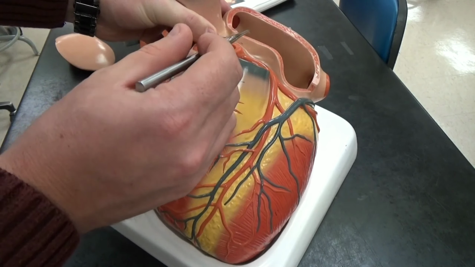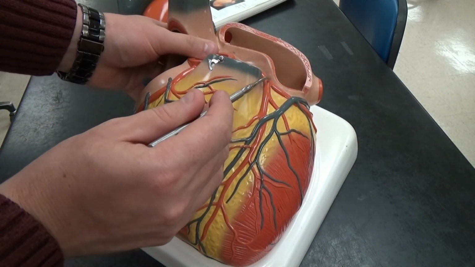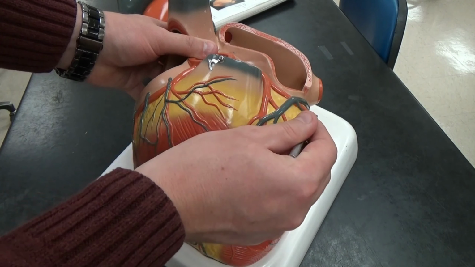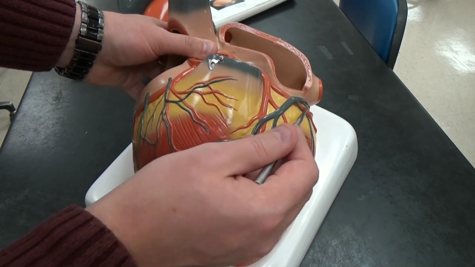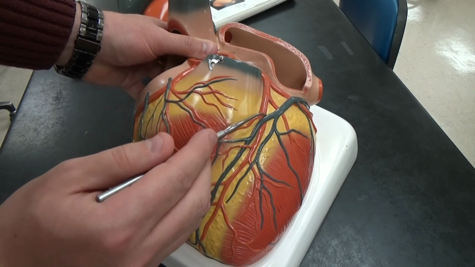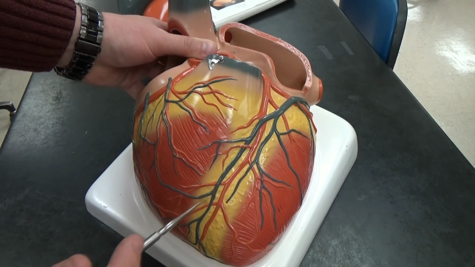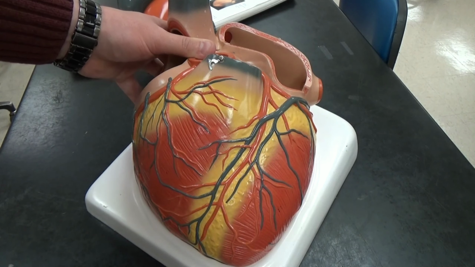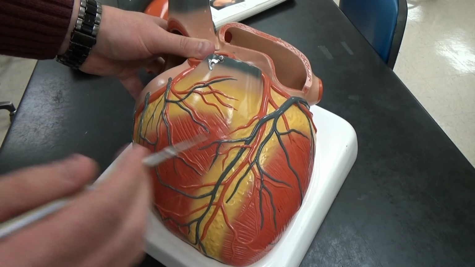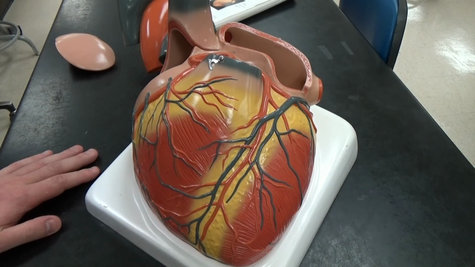So let's follow first the left one. So as it wraps around this way, it's got two branches, one that goes and wraps around the left atrium. That's your circumflex artery. And one that comes down the middle here in between the two ventricles. This is my anterior interventricular artery. Okay, so interventricular between ventricles, and it's on the anterior side.